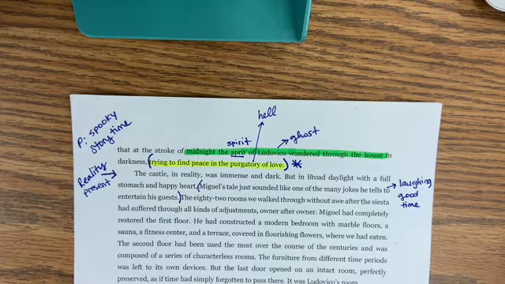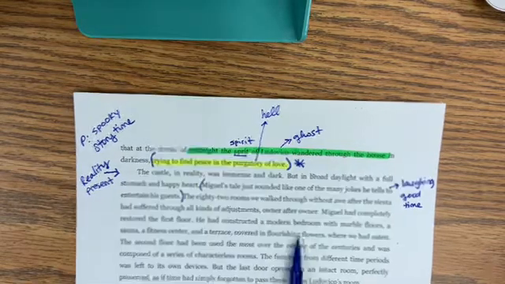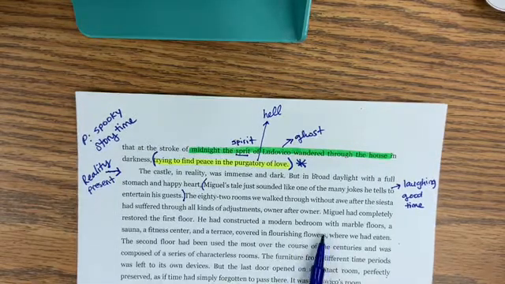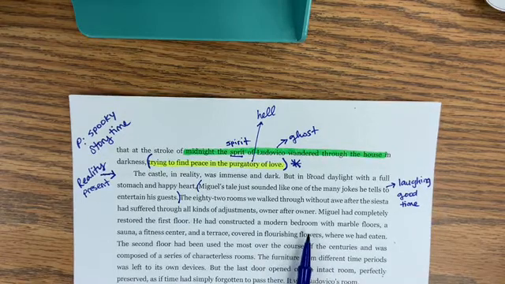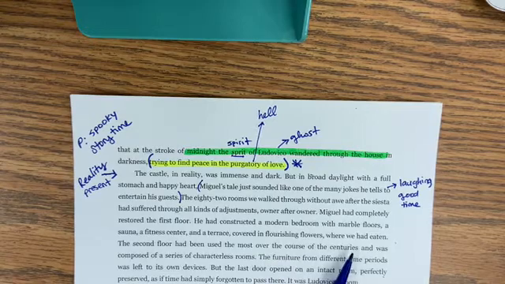The 82 rooms we walked through without awe after the siesta had suffered through all kinds of adjustments, owner after owner. Miguel had completely restored the first floor. He had constructed a modern bedroom with marble floors, a sauna, a fitness center, and a terrace, covered in flourishing flowers where we had eaten.